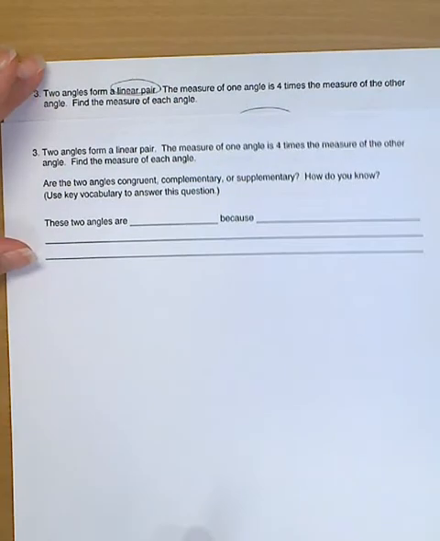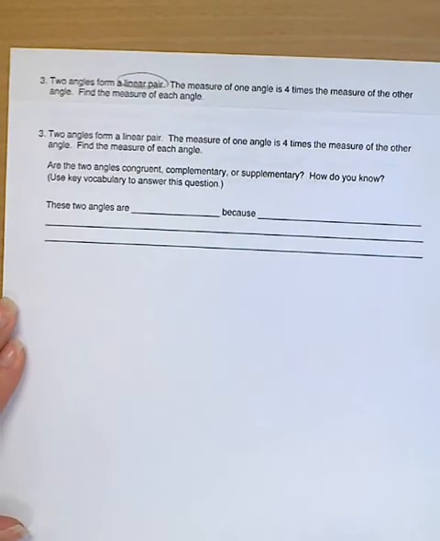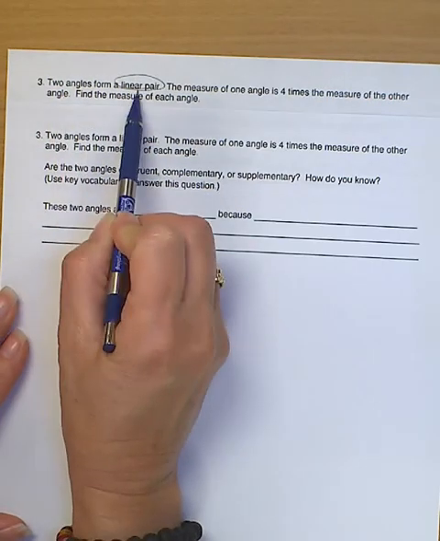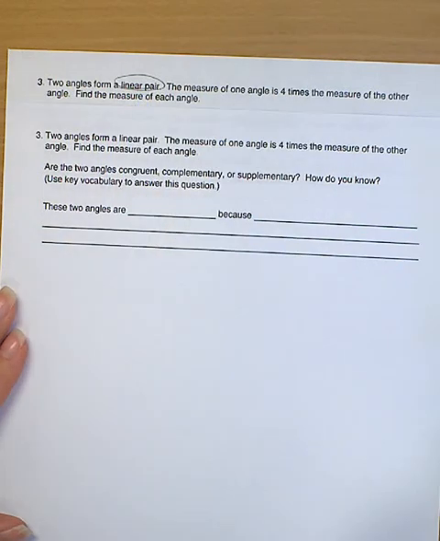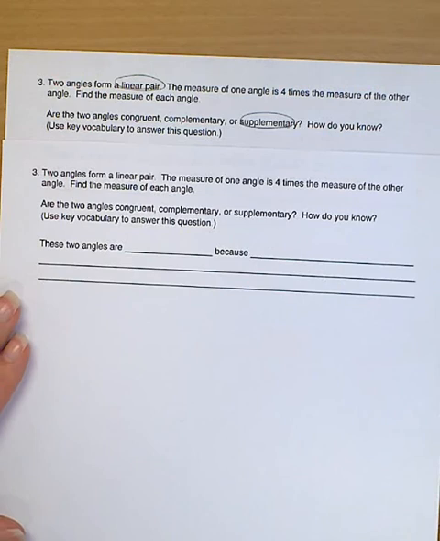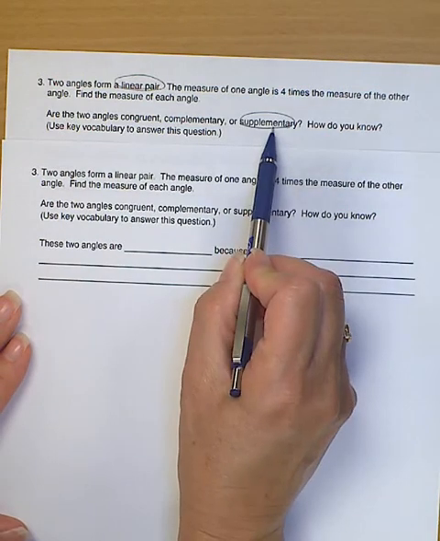Okay, so I know that was a quick change. Let's look at what we have here. The two angles form a linear pair. So if they're forming a linear pair, then there's a postulate that says the linear pair are supplementary. So we now know the two angles are supplementary.